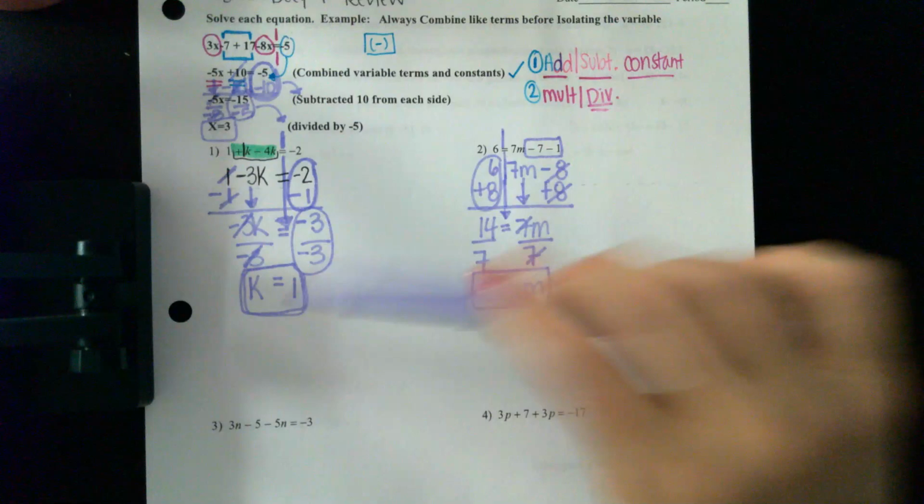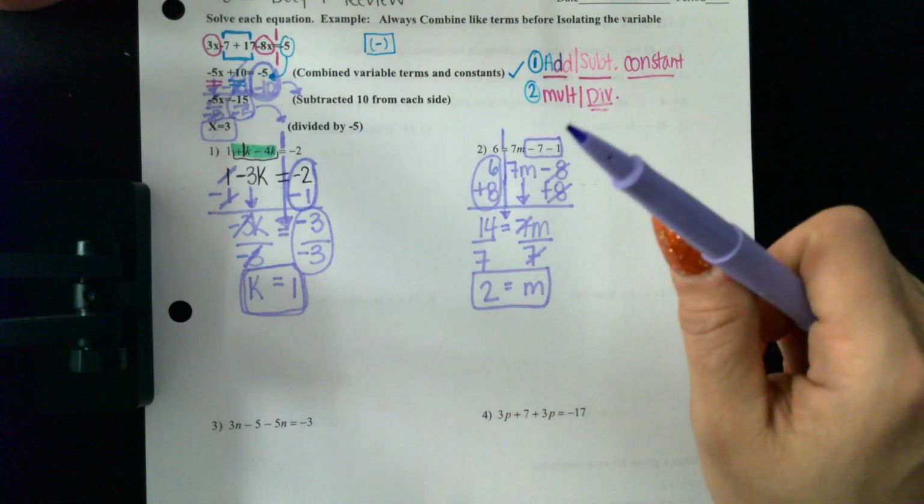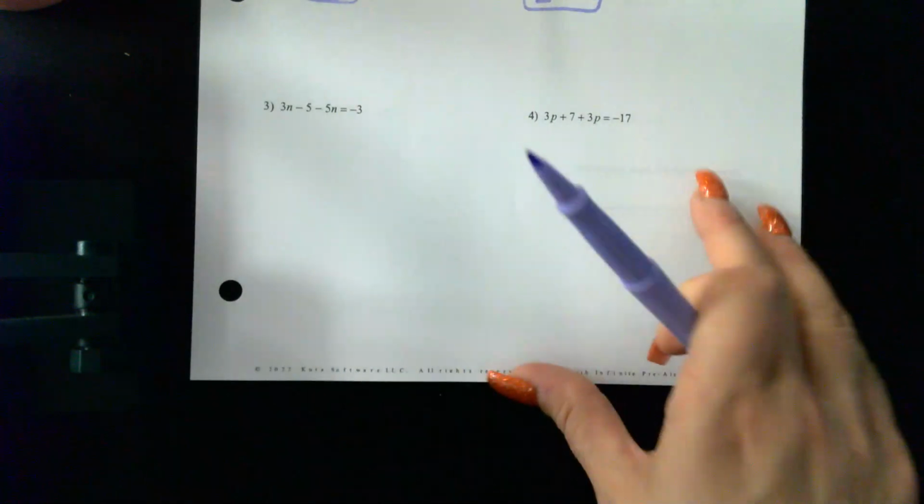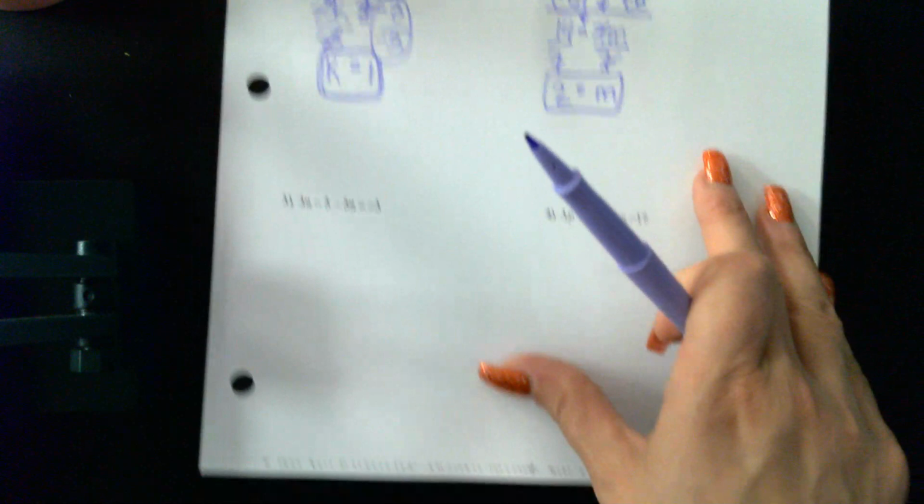You guys feel okay with these so far? Sorry. Number 3.